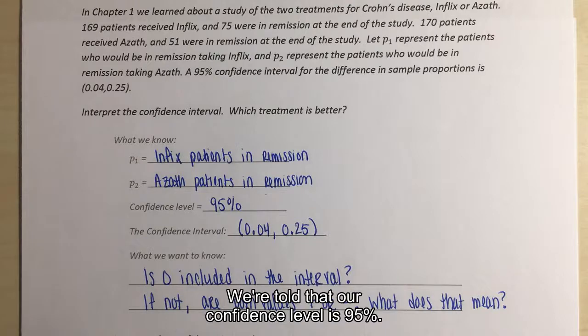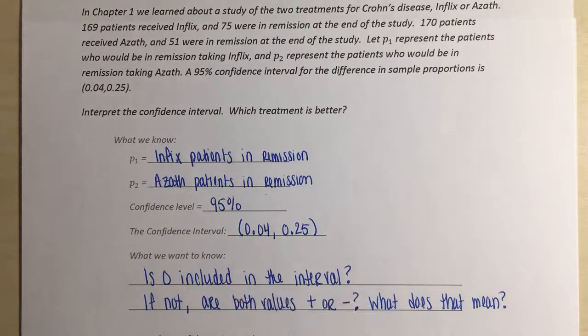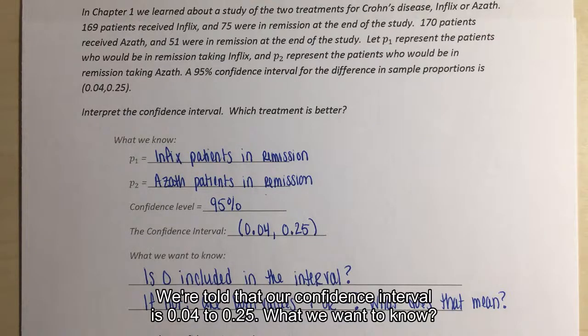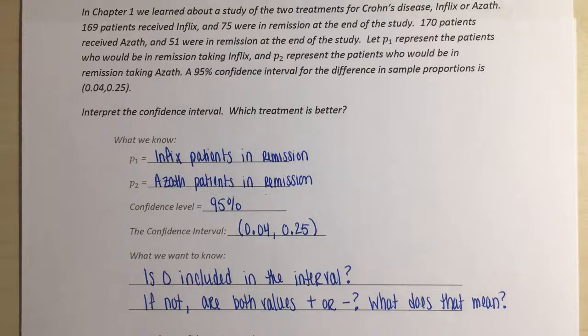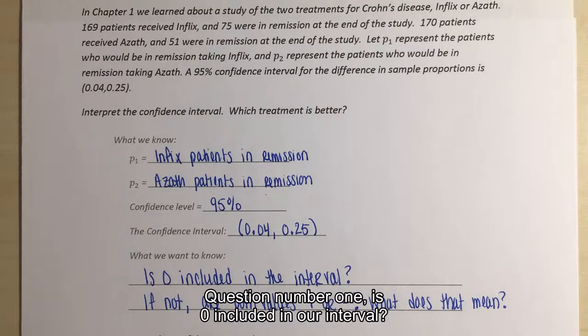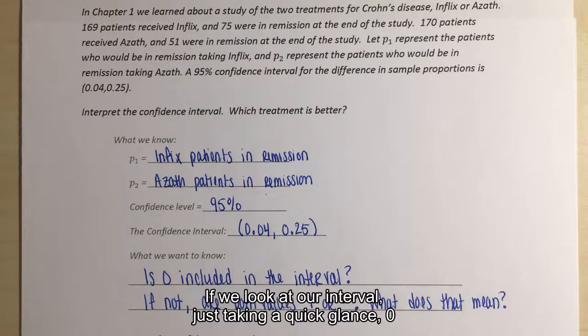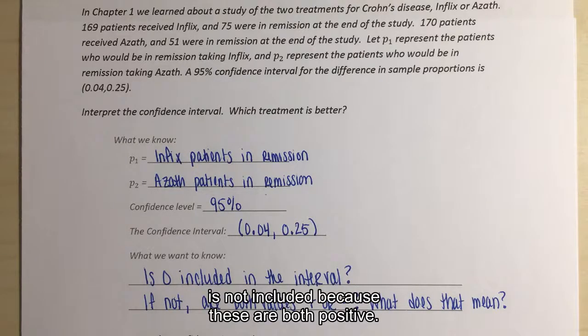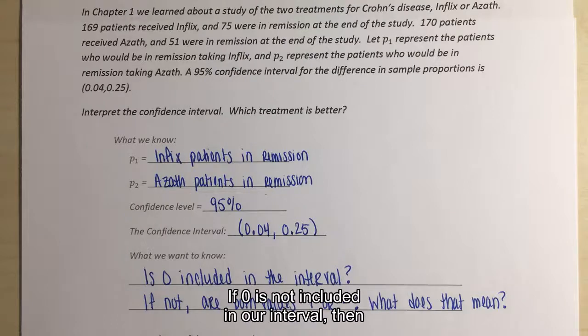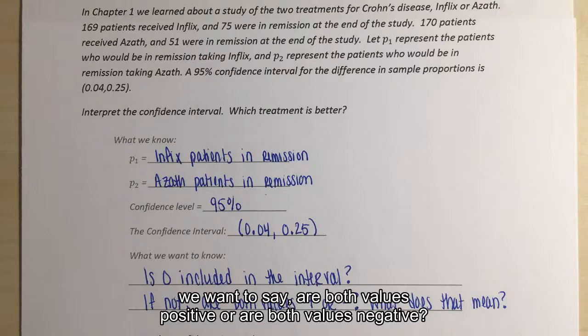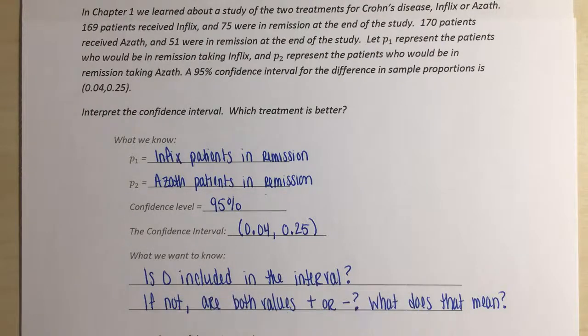We're told that our confidence level is 95%. We're told that our confidence interval is 0.04 to 0.25. So what we want to know, question number 1, is 0 included in our interval? If we look at our interval, taking a quick glance, 0 is not included because these are both positive. So if 0 is not included in our interval, then we want to ask, are both values positive or both negative, and what does that mean?